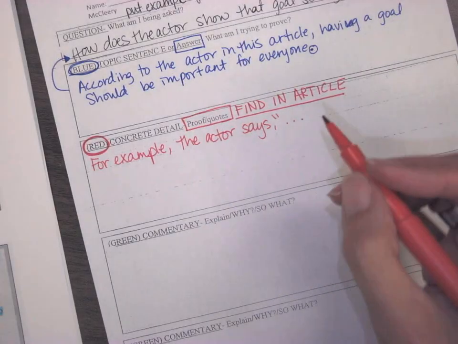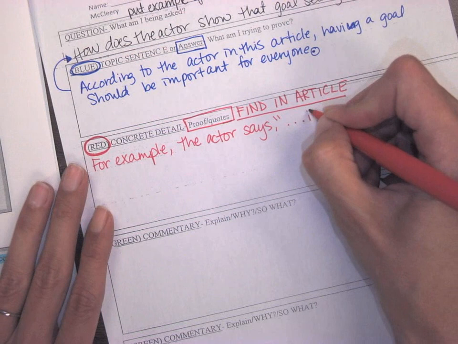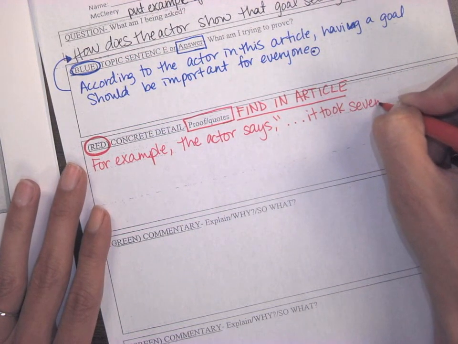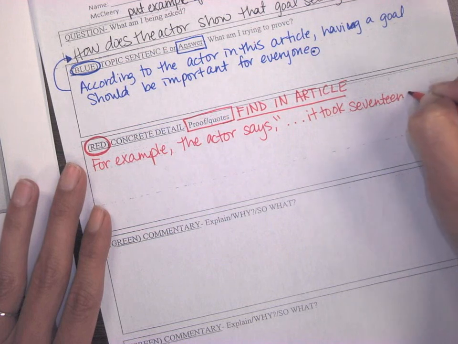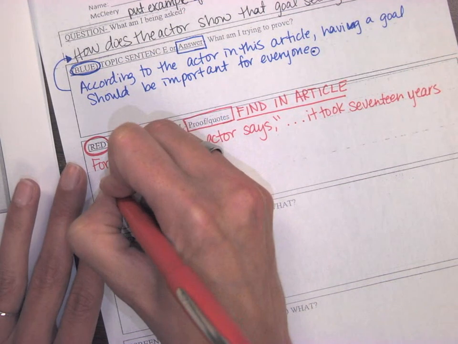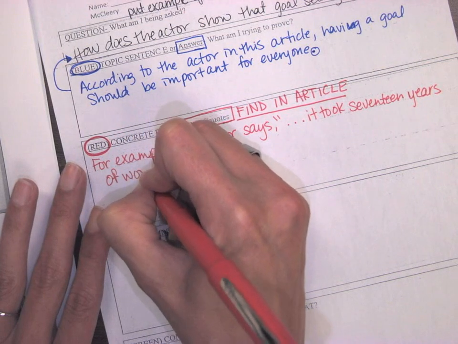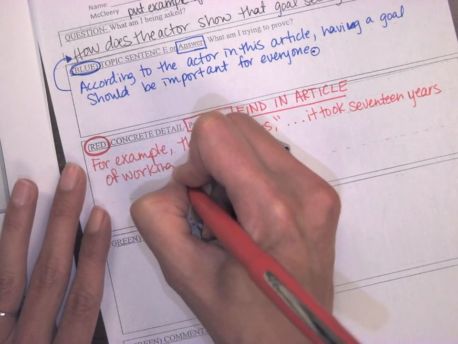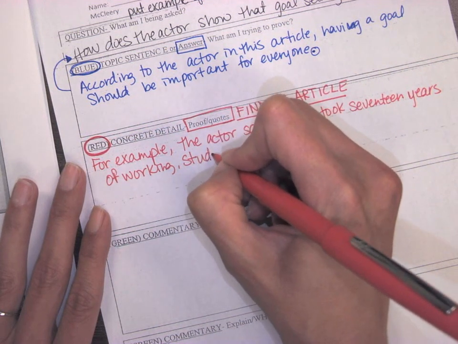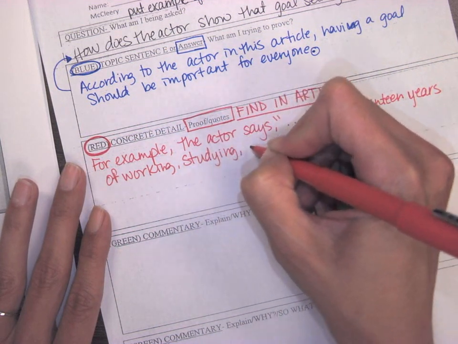Okay, so it took 17 years of working, studying, and learning.